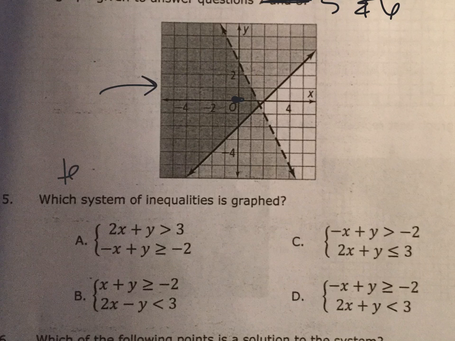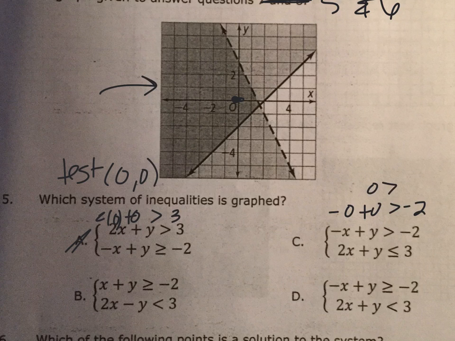So first thing we're going to do is test 0, 0. So is 0 greater than 3? Because that'll be 2 times 0 plus 0. 0 is not greater than 3. So it can't be A. Negative 0 plus 0 greater than negative 2. Is 0 greater than negative 2? Yes, it is. So 2 times 0 plus 0 is less than or equal to 3. Yeah, might be that one.